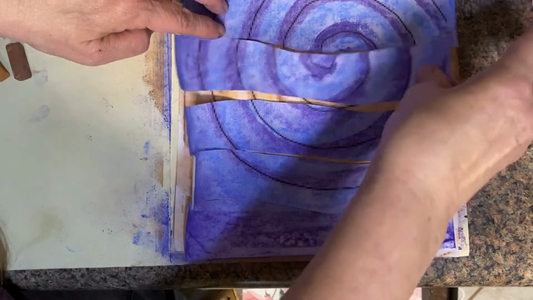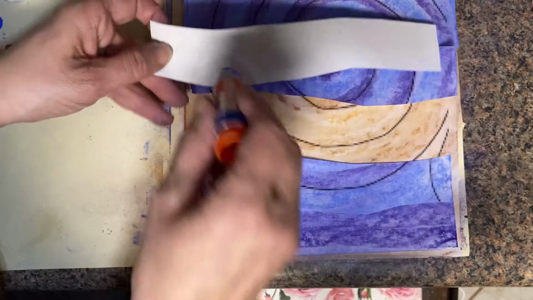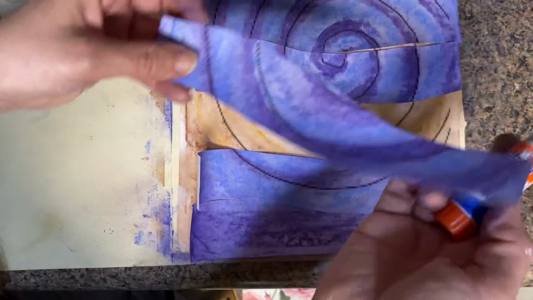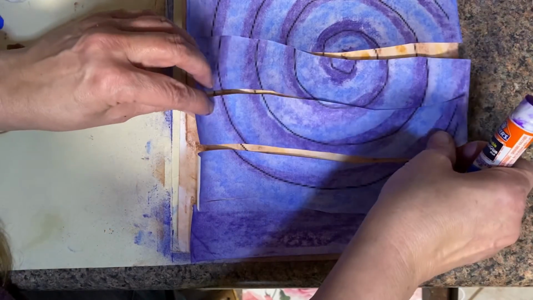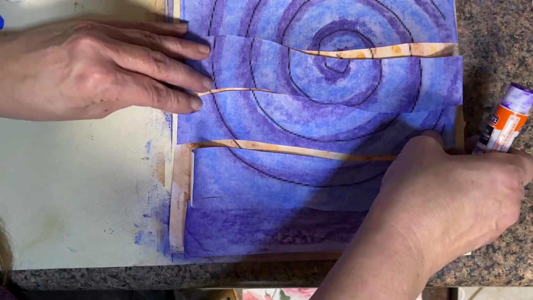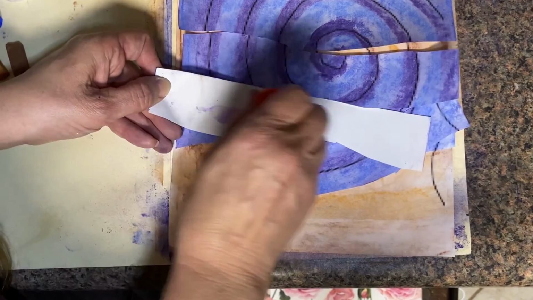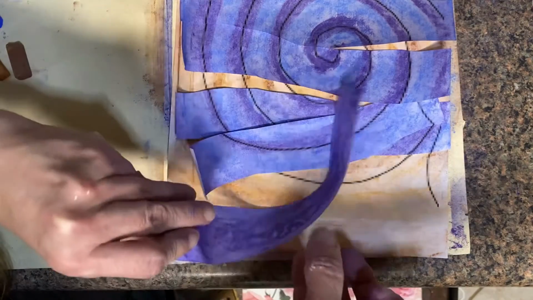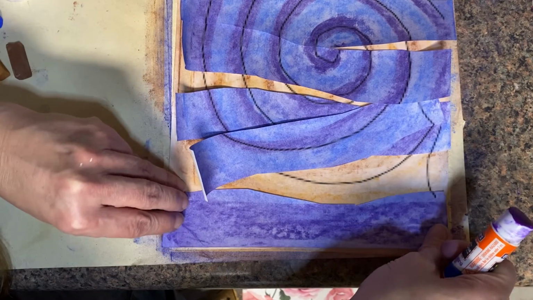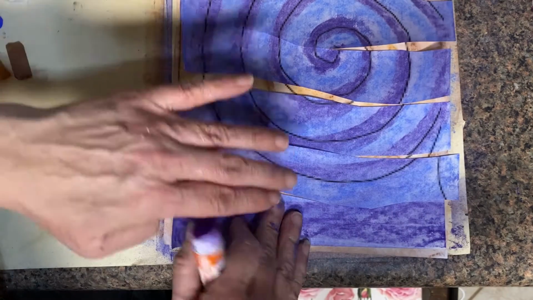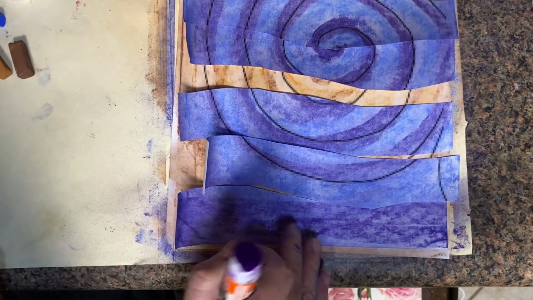All right, this one I'm not putting glue on. This one I'm going to put glue on. This one right here. Come on. And there we go, put it on there. All right, this one I'm not going to put glue on, and this one I am. So you should have enough pieces so that your top one and your bottom one are glued on. That's why we have 7. And every other piece is going to be glued on.